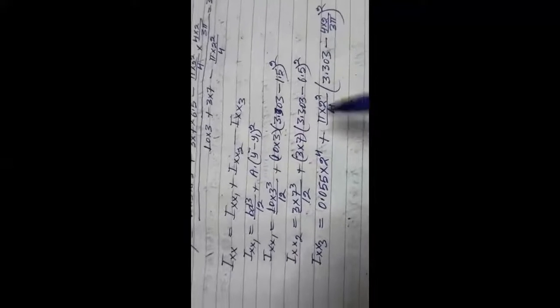So on calculating this, we can find out Ixx1, Ixx2 and Ixx3, and by putting these values in this equation, we can find out the Ixx.